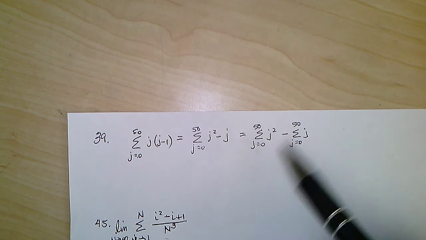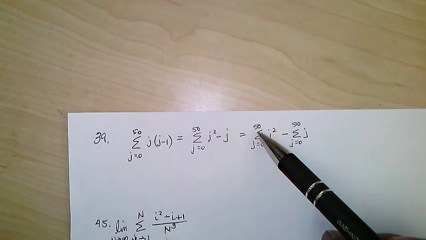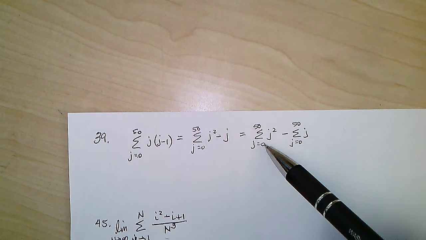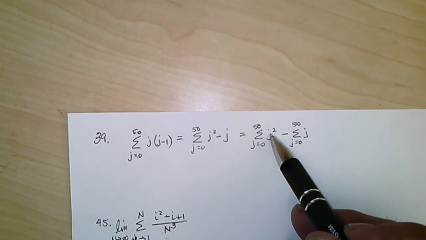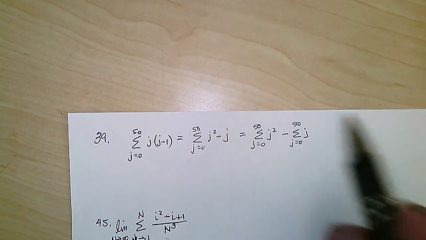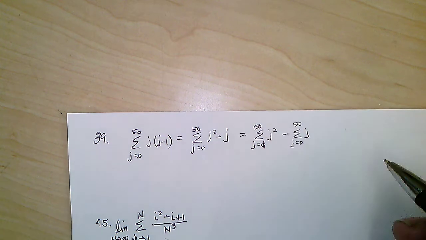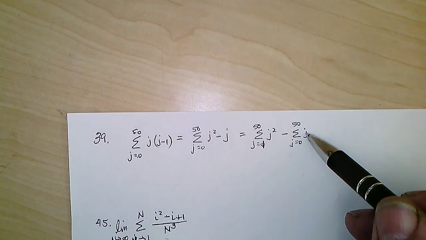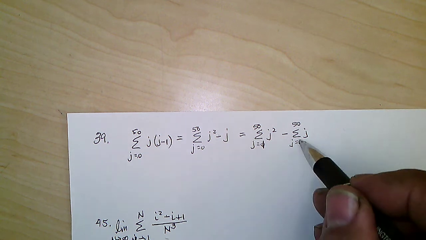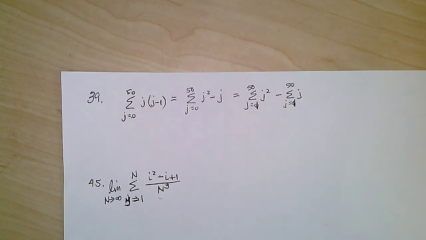Now, if this was 1 to 50, we have a formula. Well, if we're going to go from 0 to 50, we can put in 0, get that one, and then it would be 1 to 50. If I put 0 into j squared, I get 0. So it's going to be 0 plus j from 1 to 50, so I could change that just to a 1. Same here, if I put in 0, I get 0, and then next one would be 1, and that's going to give me something. So I can change those to 1s, and then we have formulas for those in the book.